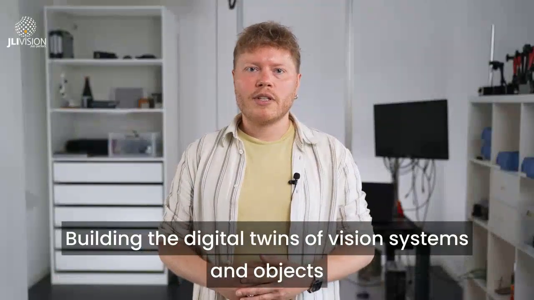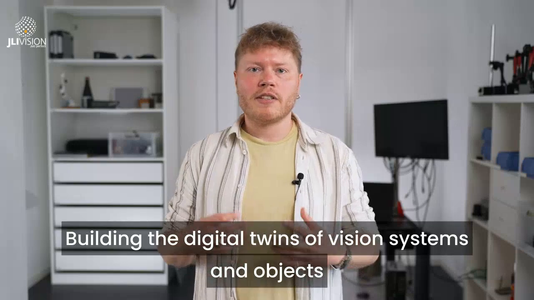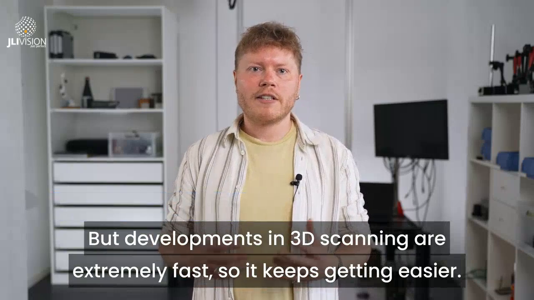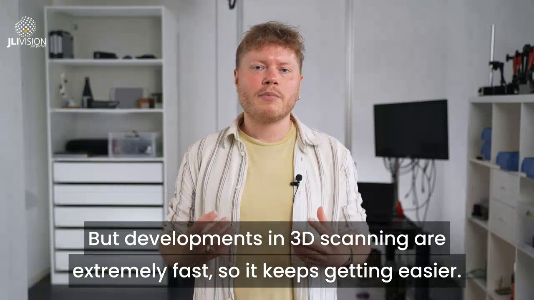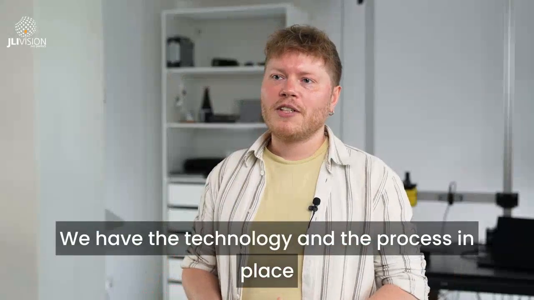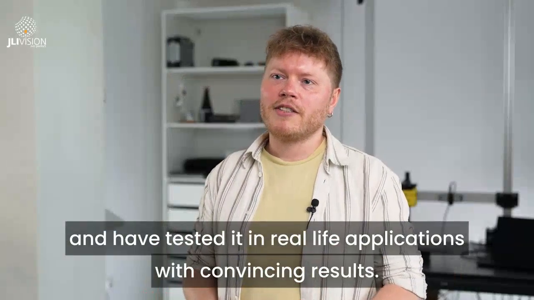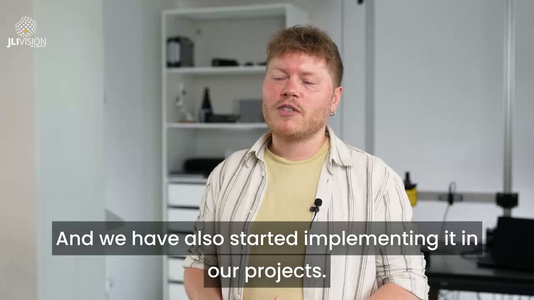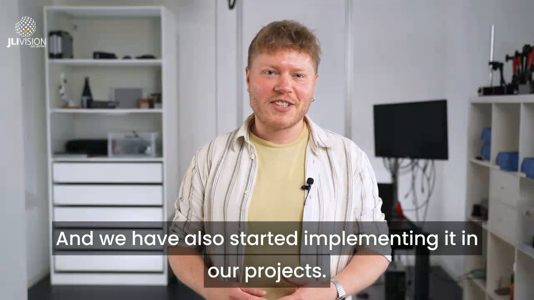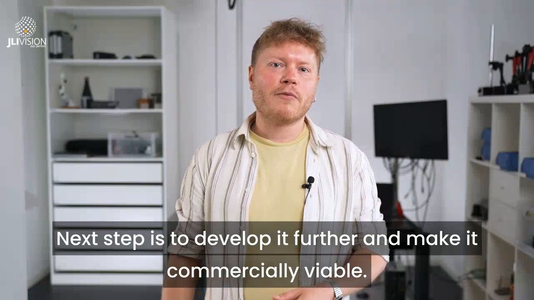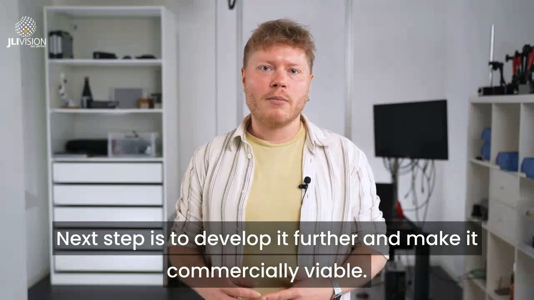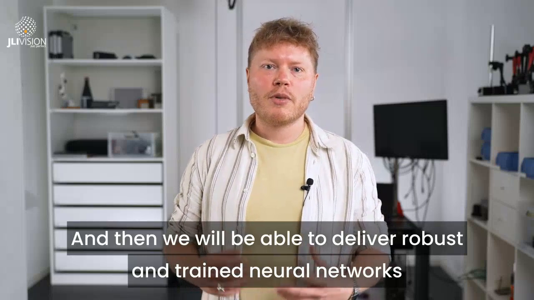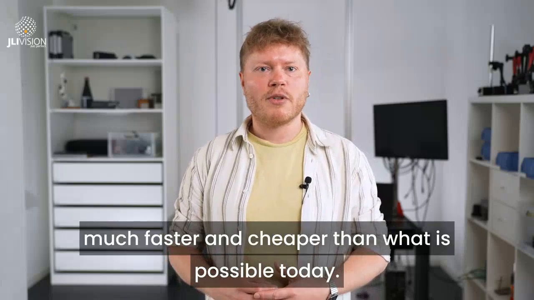Building the digital twins of vision systems and objects is still a very time-consuming process, but developments in 3D scanning are extremely fast, so it keeps getting easier. We have the technology and the process in place and have tested it in real-life applications with convincing results. And we have also started implementing it in our projects. Next step is to develop it further and make it commercially viable. And then we will be able to deliver robust and trained neural networks much faster and cheaper than what is possible today.